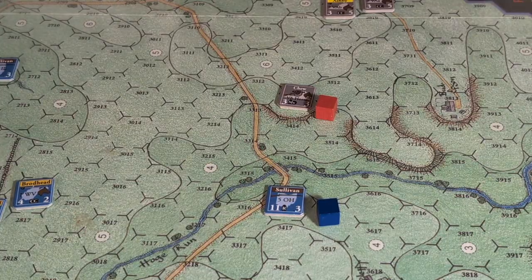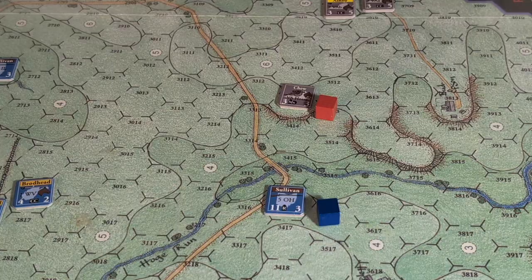Let's see, rifles, 3X extreme, so 25%. So, strength of 2. 42.